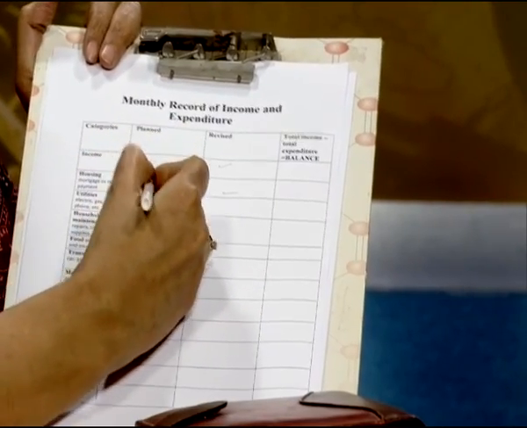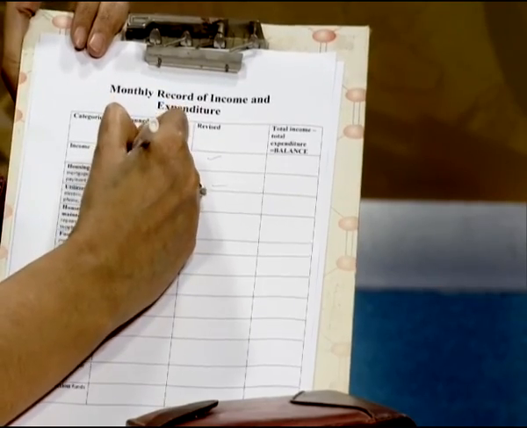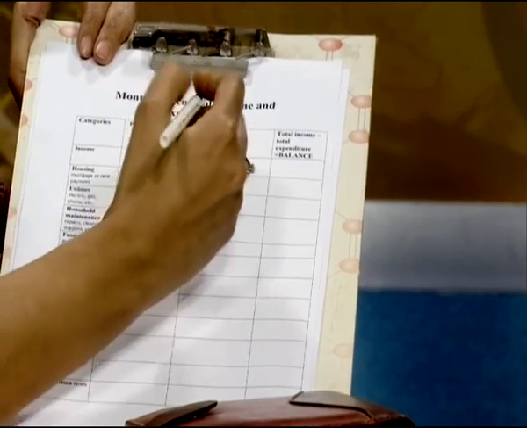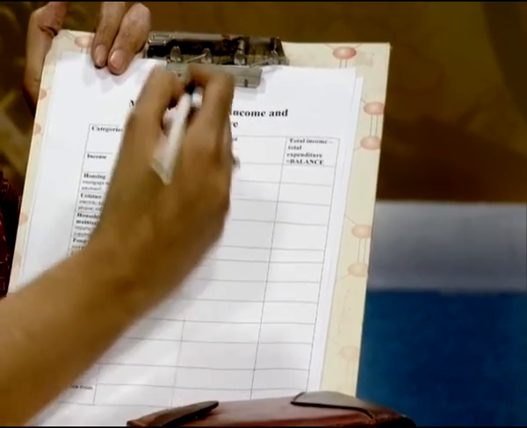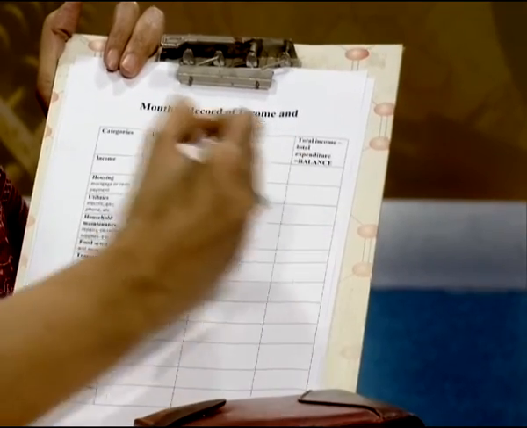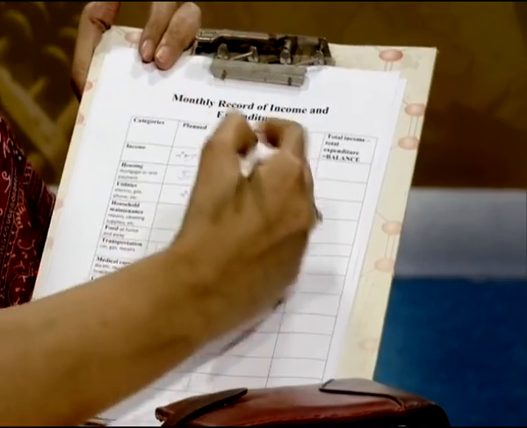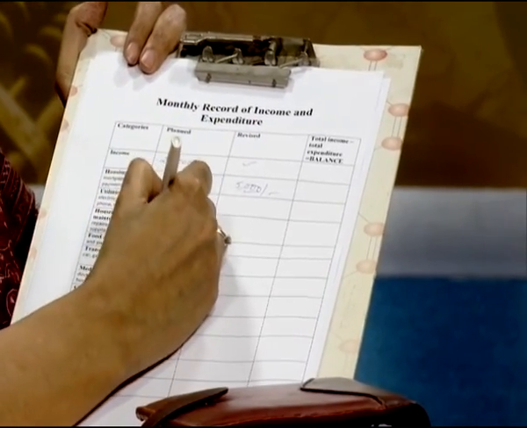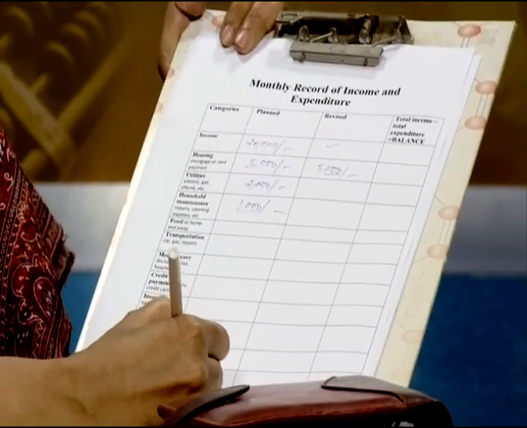We have the planned data here, and suppose my income is, again I will take the example of 20,000, and for housing I am paying rent of 5,000, and suppose my rent is again 5,000 after revision also. Utilities I am spending 2,000, and household maintenance I am spending 5,000. Recreation, suppose I am spending 2,000.